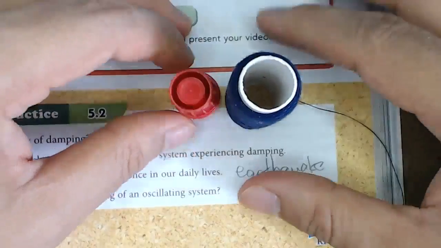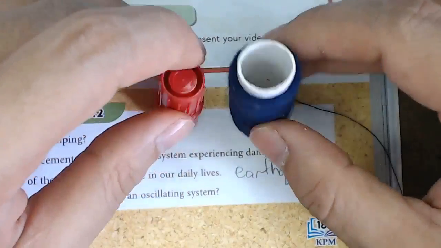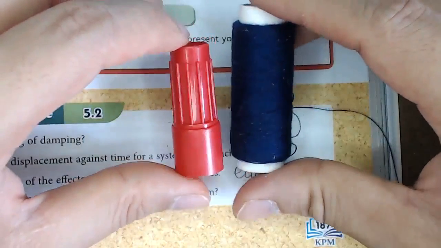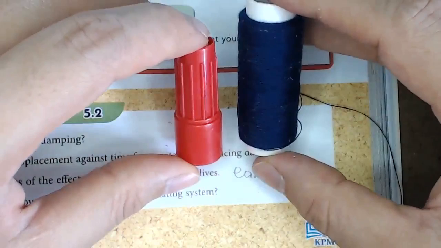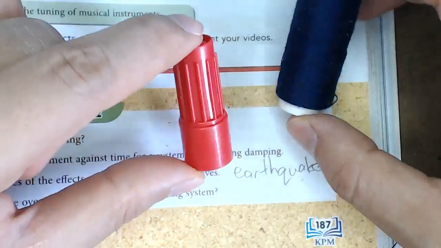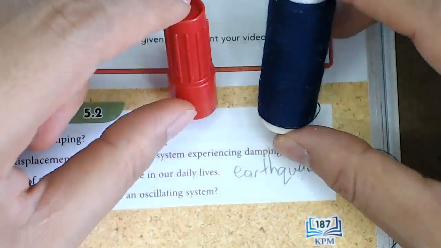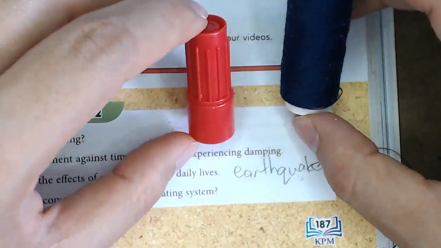But sometimes, when there is an earthquake, the building that collapses is not the taller one, but the lower one.